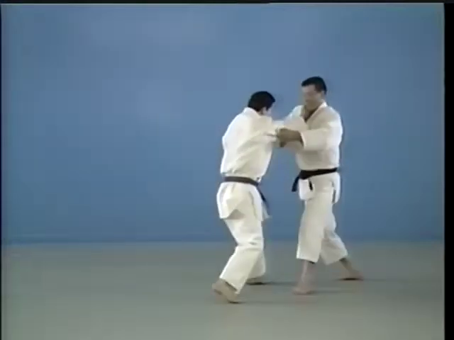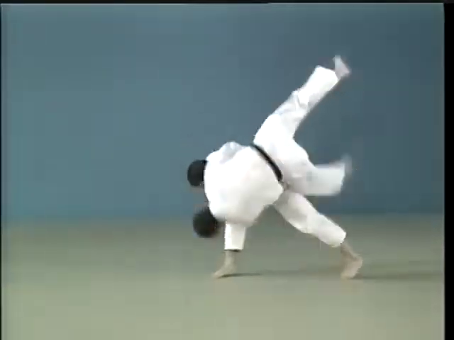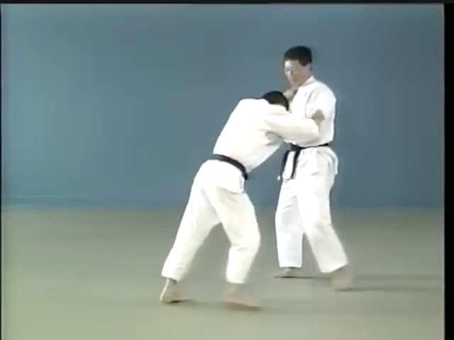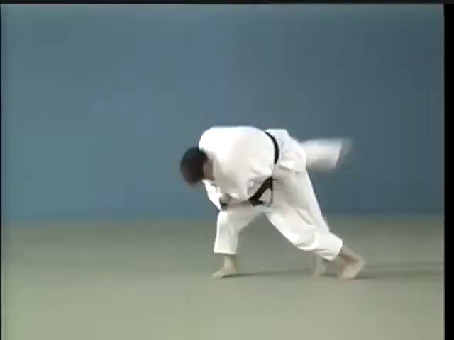Here, you grasp your opponent's sleeve as well as one side of his collar. This Seoi-nage was applied after stepping out wide to the side. It's a variation of Seoi-nage and not a Tai-otoshi.